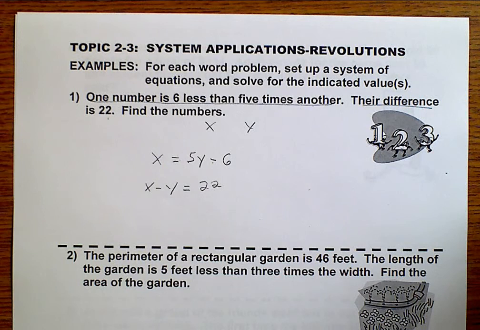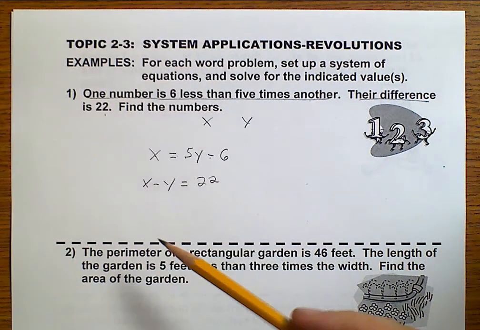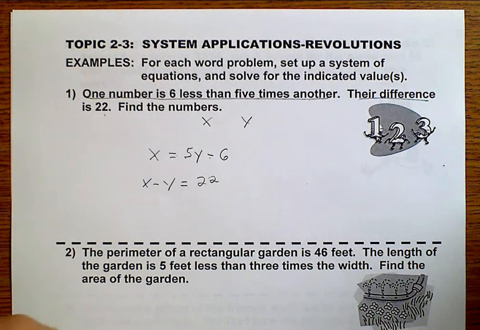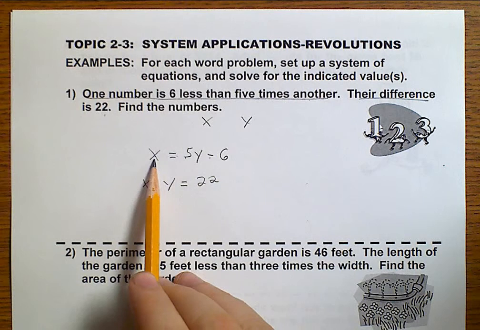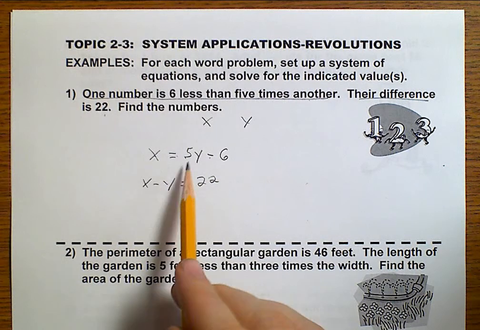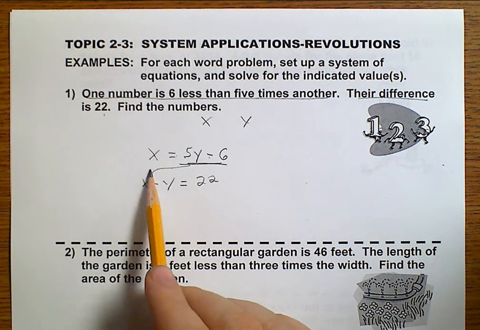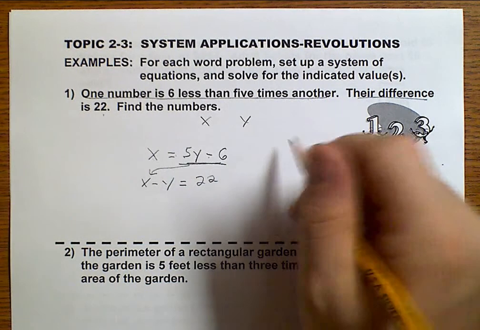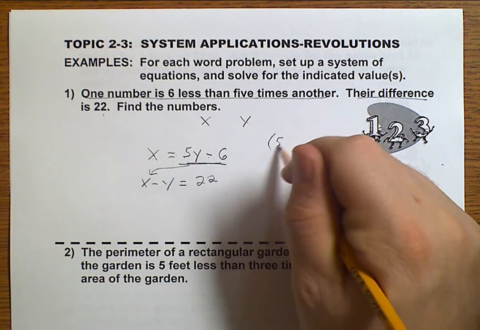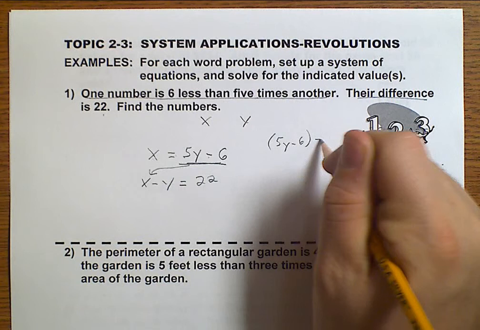Well, there's two methods that we're going to be using. We're going to be using substitution, or we're going to be using our matrix. We're going to be using substitution if we've already got a variable solved for, like we do here. So I'm going to take all of this, I'm going to plug it into x. So I have 5y minus 6 minus y equals 22.